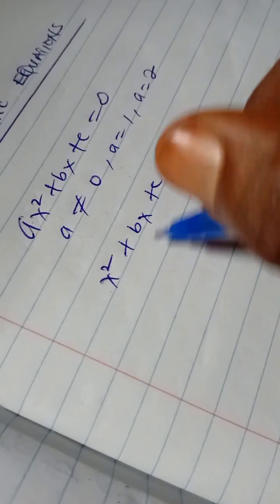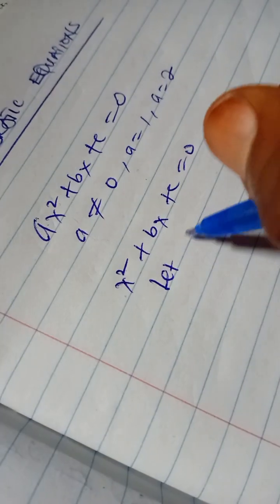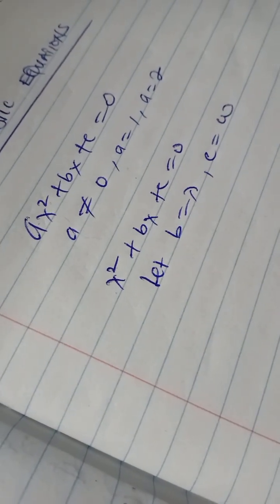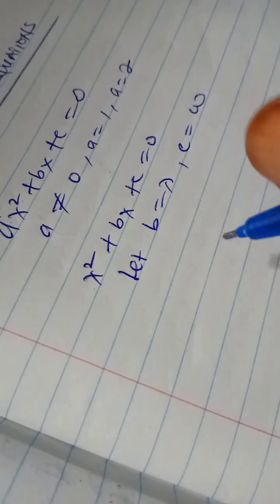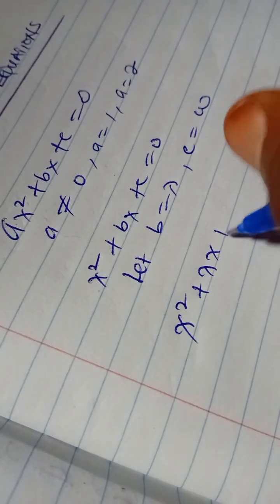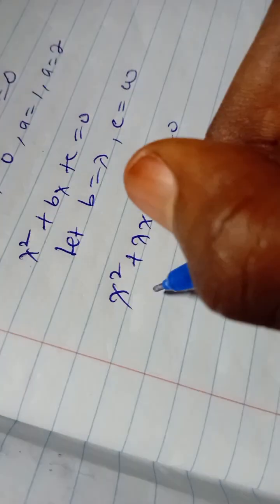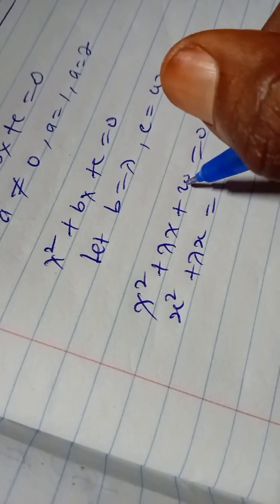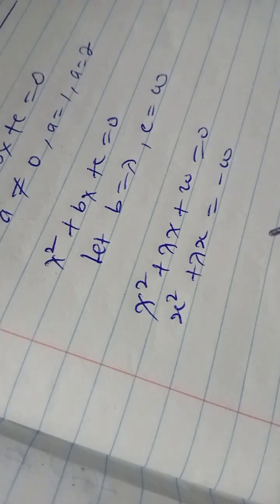Now let's replace some of these variables. Let b equal lambda and let c equal omega. We want to derive an expression that we can use to solve. So this is going to be x squared plus lambda x plus omega equals 0. This will give us x squared plus lambda x equal to omega, which we transpose, so we have minus omega.